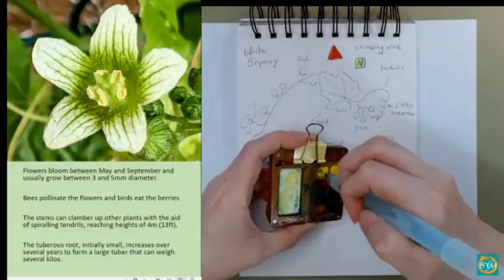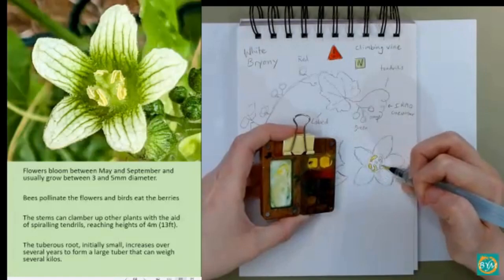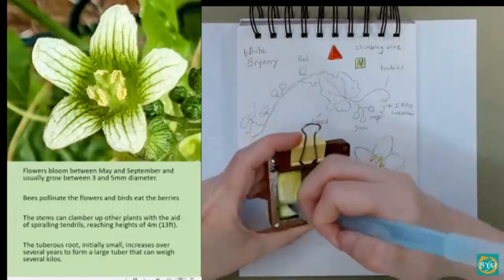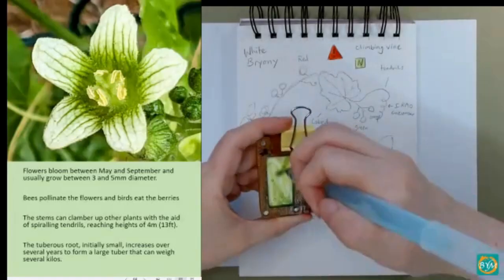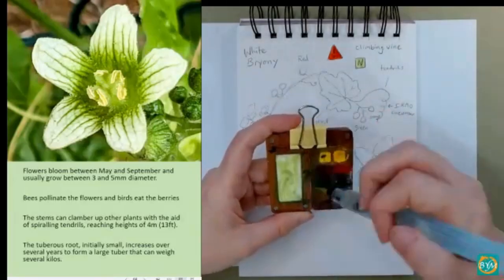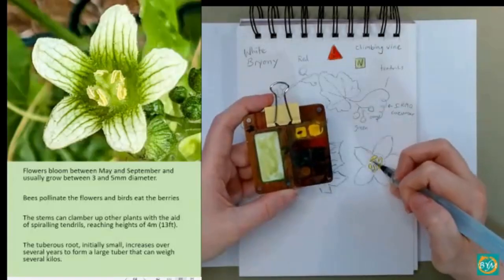I'm going to start off by putting a little bit of yellow into those stamen. And then I will use some of that to mix up some green. I had some green already left on the palette, which is actually quite close to what I want. So let's have a look at putting a bit of that on.